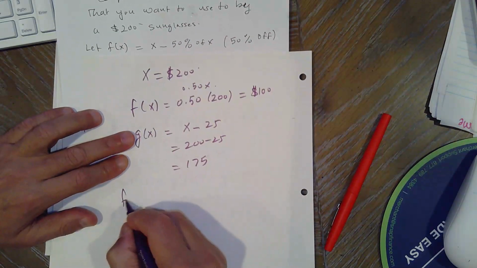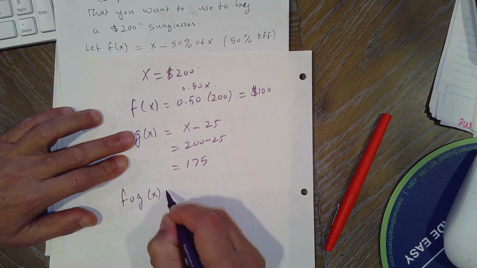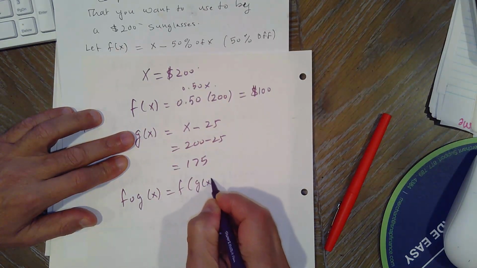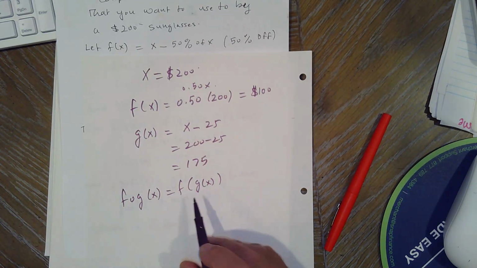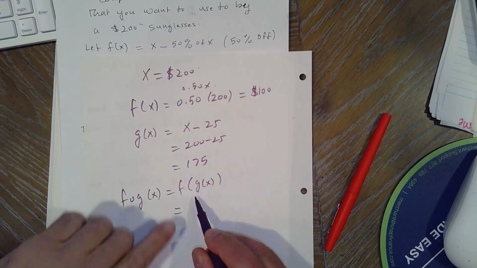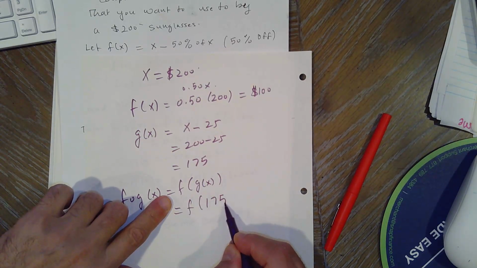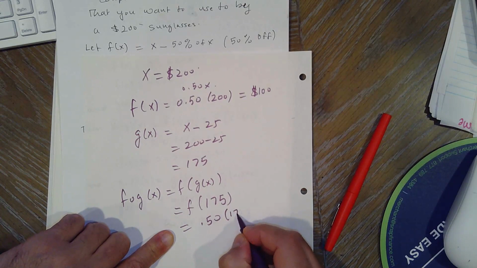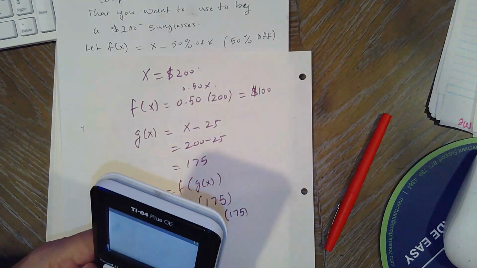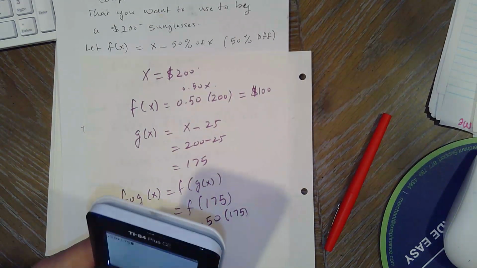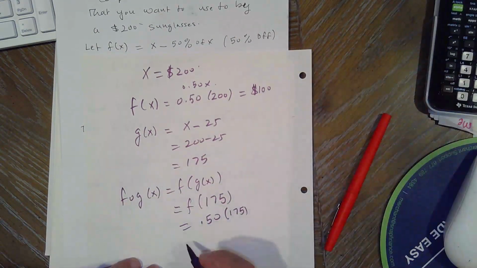Now if you do f composite g of x, which is f of g of x, you're doing g first. So g of x is going to give you 175, so you're doing f of 175, and f is going to give you 50%. What's 50% of 175? You end up paying 50% times 175, which is 87.5.